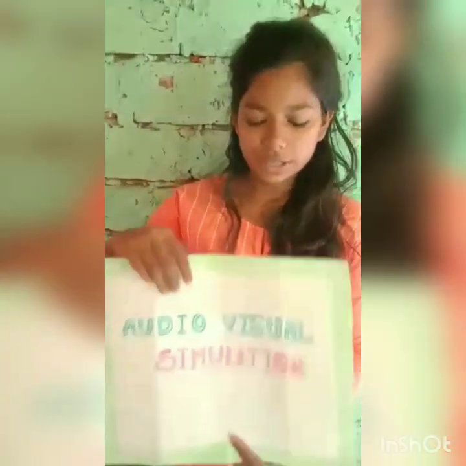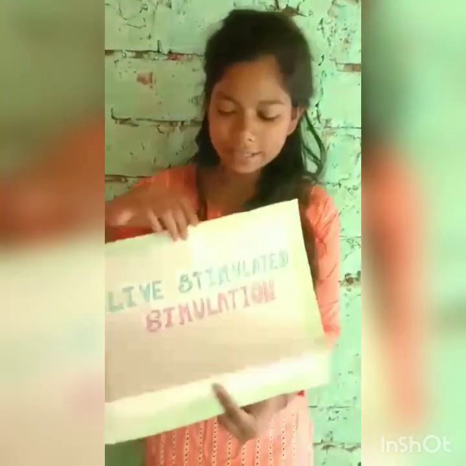The second type of simulation is audio-visual simulation. In audio-visual simulation, there is mainly a videotape. In this simulation, the students are given some questions in front of the screen, and they can choose some answers, which can be videotaped. And the last one is the live stimulated simulation.